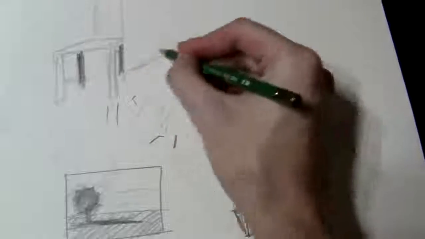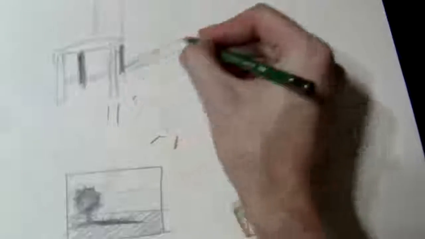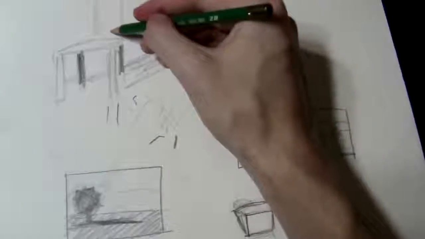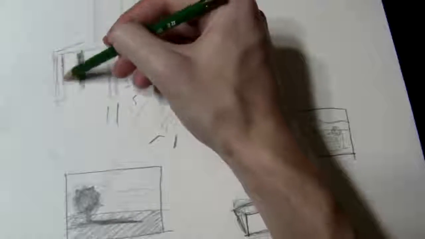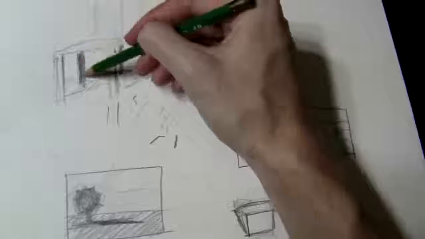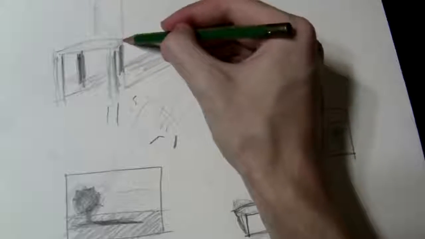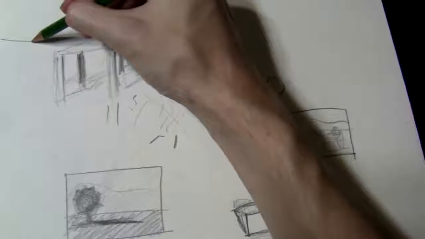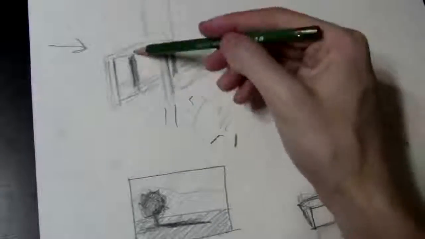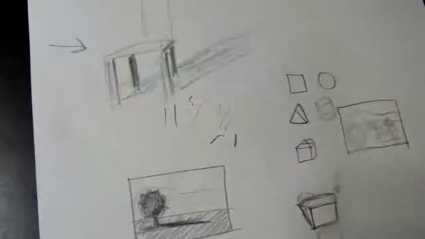You have the shadow going back this way for the chair, whatever. But then all this is in light, so it's going to be shadow here, and shadow here, but all the light's coming from over here. Sorry, you can't really see it that much, but just start breaking it down and then slowly, with light pressure, filling it in.